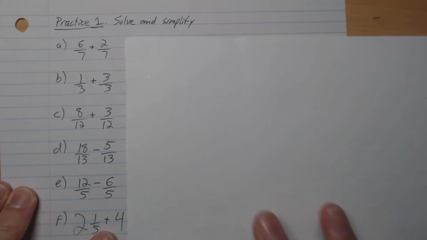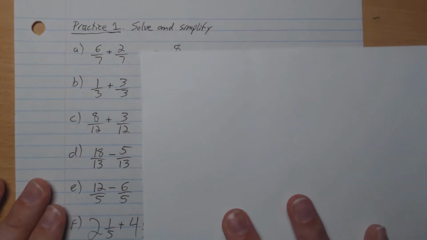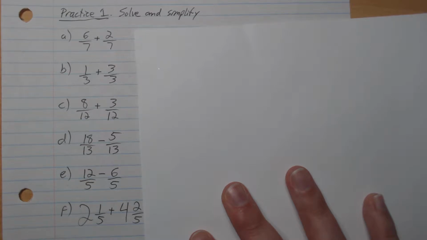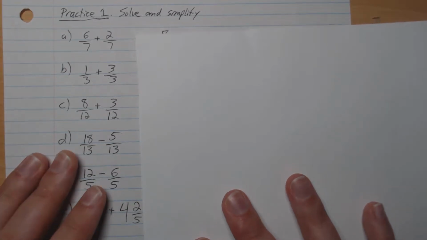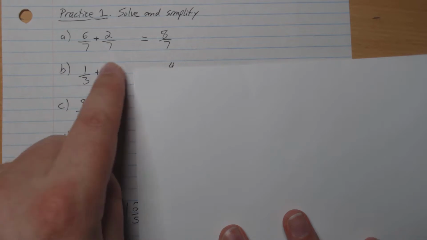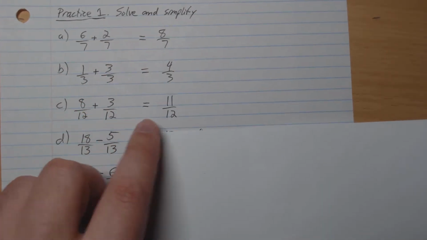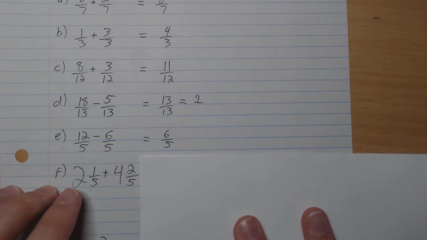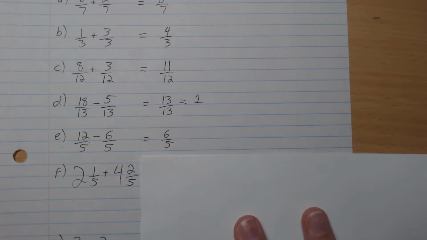Okay, so now it's time for you guys to practice. Okay, there you go. Go ahead and solve and simplify these expressions. Okay, so for A, 8/7, 4/3, 11/12, 13/13, which is 1, 12/5 minus 6/5 is 6/5.